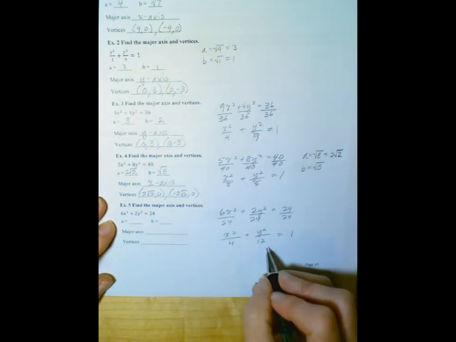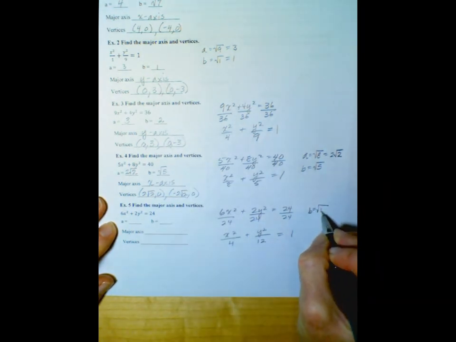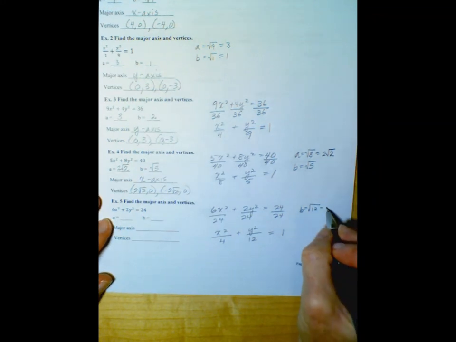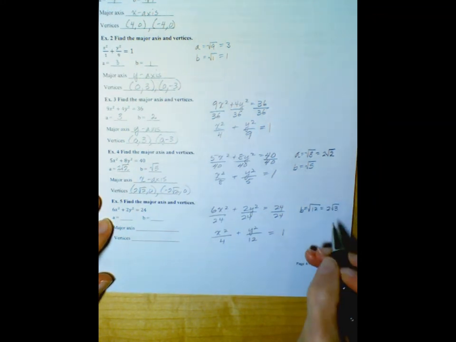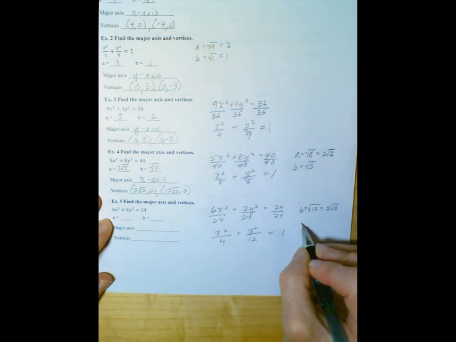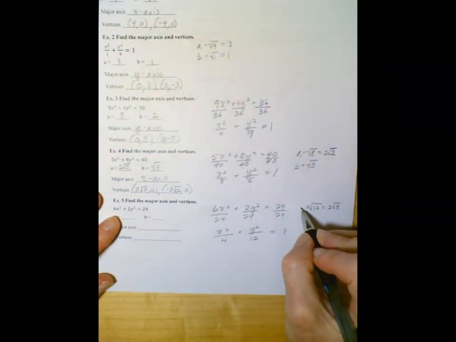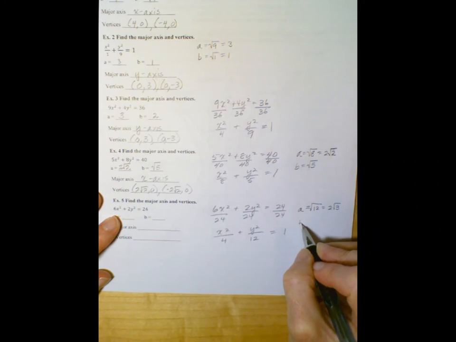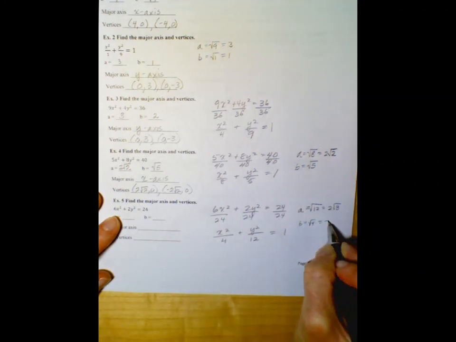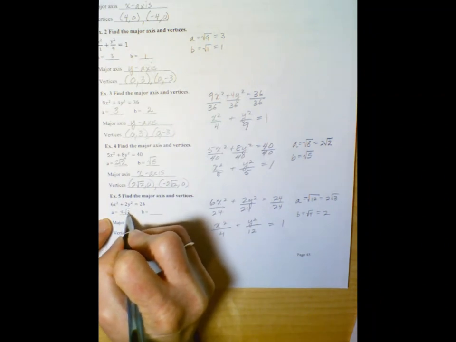So b squared is 12, so b is the square root of 12, and that's where I get my 2 square roots of 3, right? 4 times 3, take the square root of 4. And, did I say b? I'm going to make a mistake no matter what I try to do. There we go. A is the square root of 4, or 2, right? So we have 2 square roots of 3 and 2.